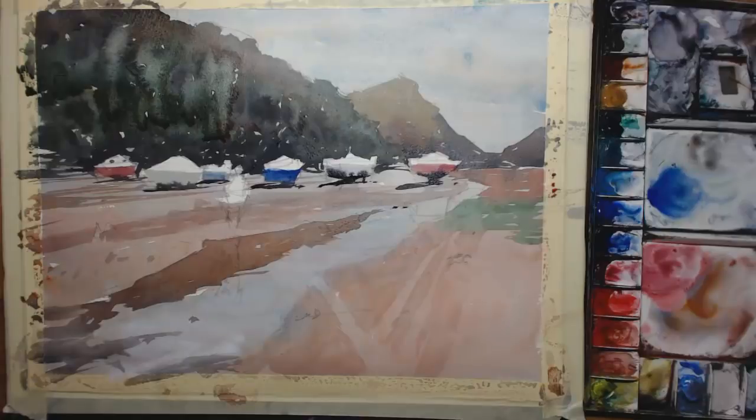So now for some finer details. And I'm going to use a smaller brush for this, a round synthetic brush.